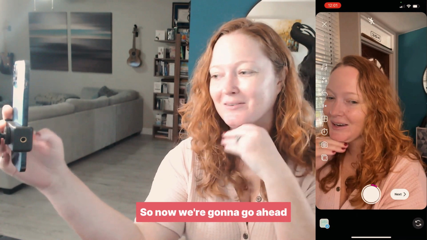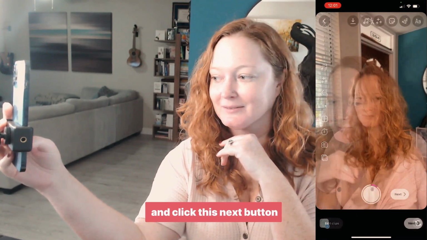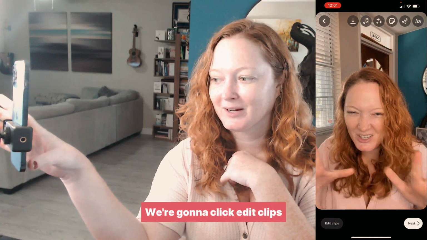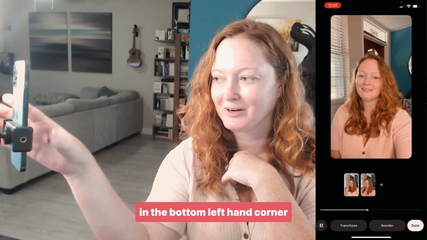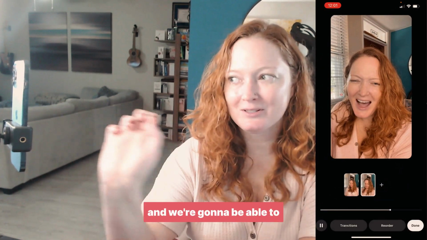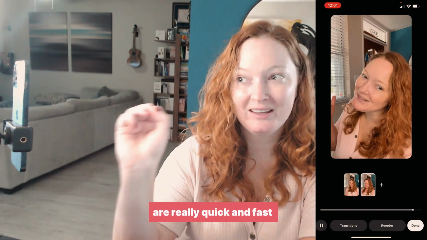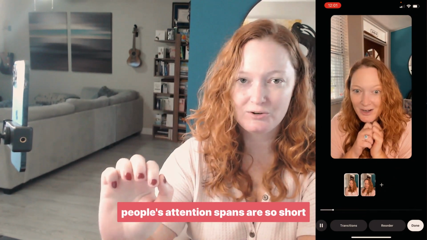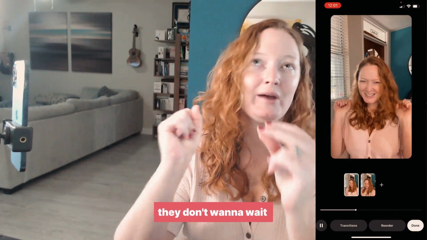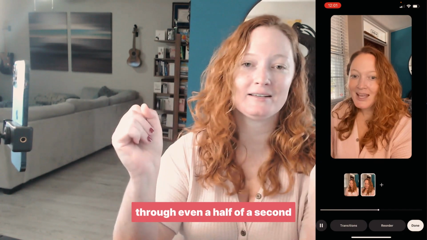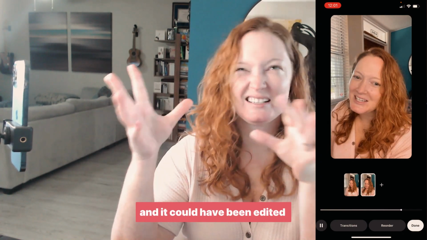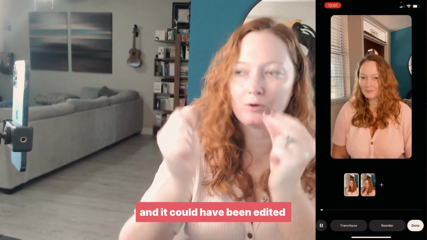So now we're going to go ahead and click this next button. And we're going to click Edit Clips in the bottom left-hand corner. And we're going to be able to make sure that our transitions are really quick and fast. People's attention spans are so short, they don't want to wait through even a half of a second where there's just dead space and it could have been edited more concisely.